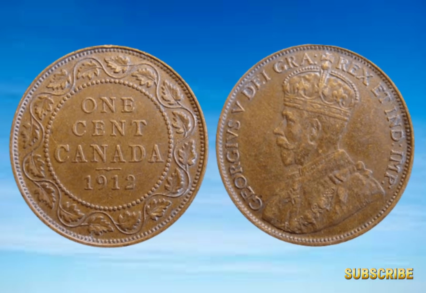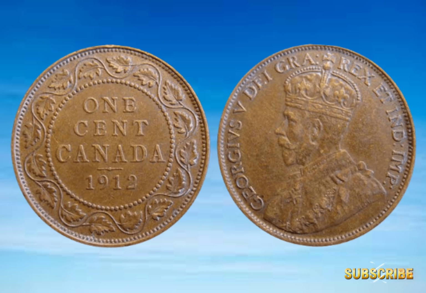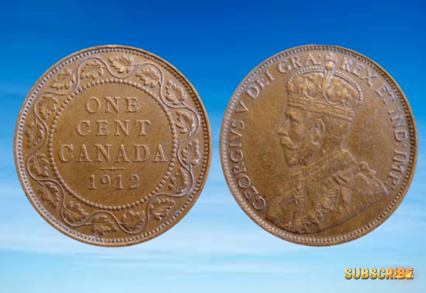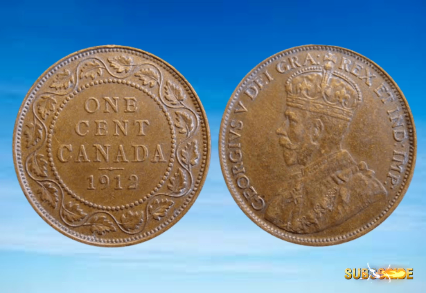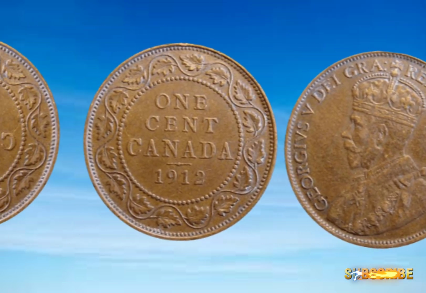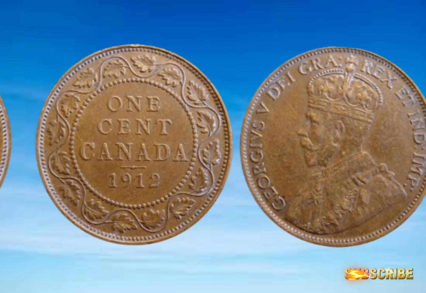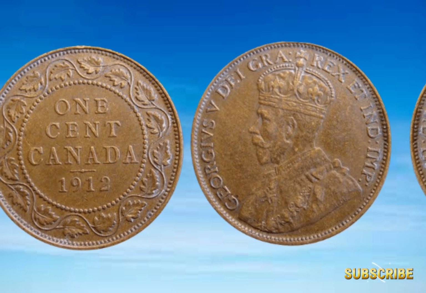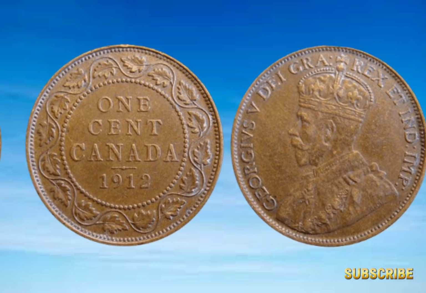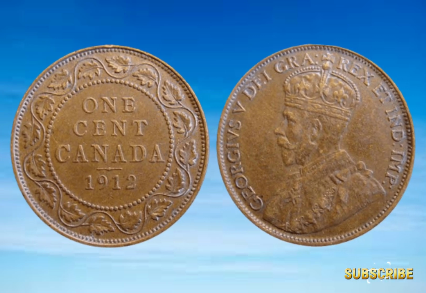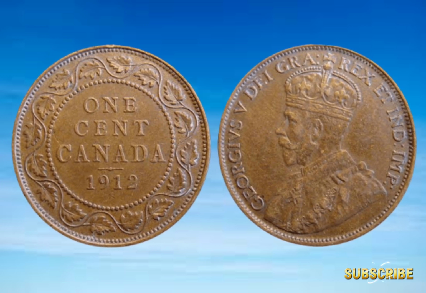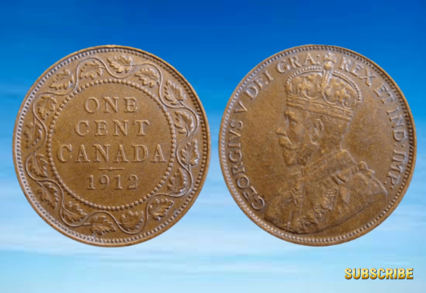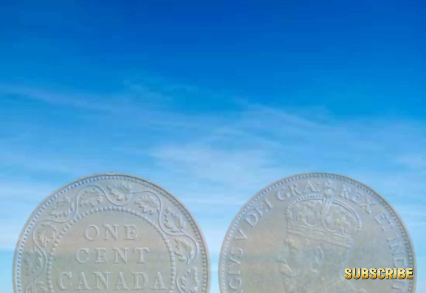For instance, coins graded MS64 or MS65 by professional grading services like PCGS or NGC have been known to sell for several thousands of dollars due to their remarkable condition. Canadian coin auctions and international numismatic events continue to see interest in high-grade 1912 Canada 1-cent coins, particularly among collectors specializing in early Canadian coinage or those focused on the George V series.